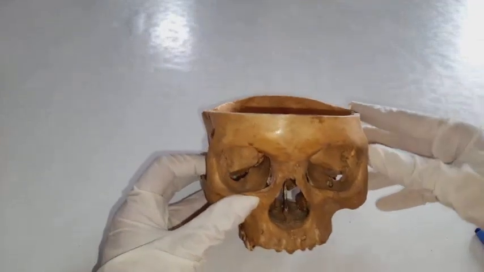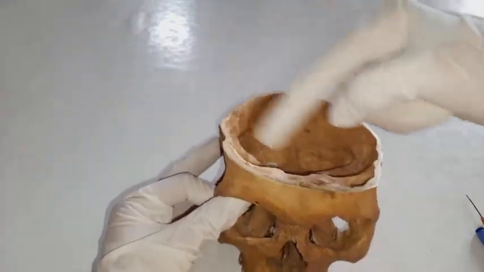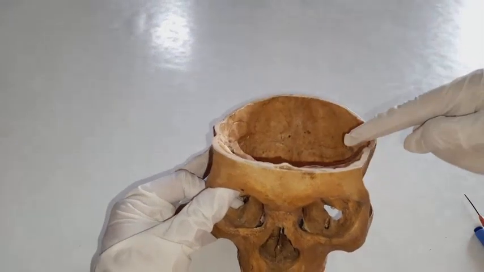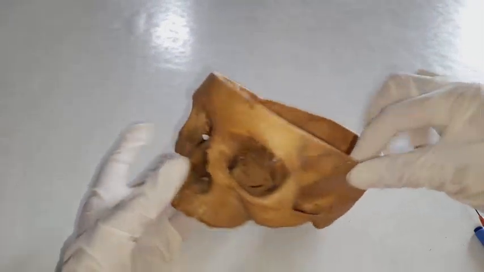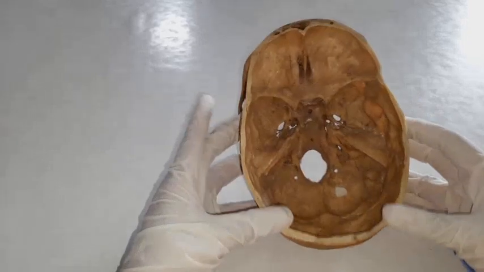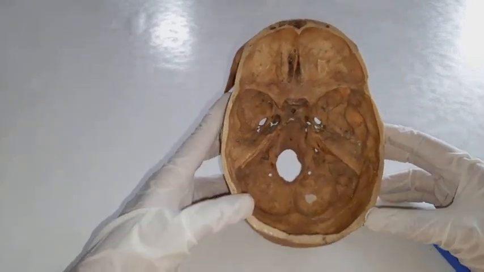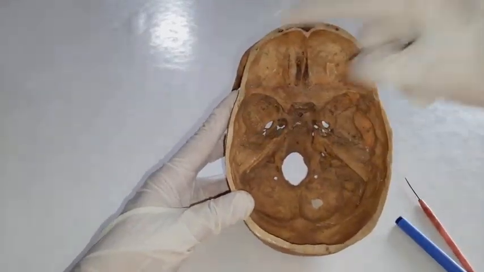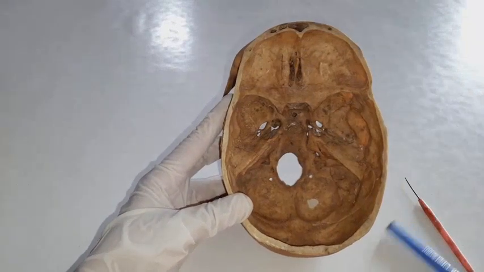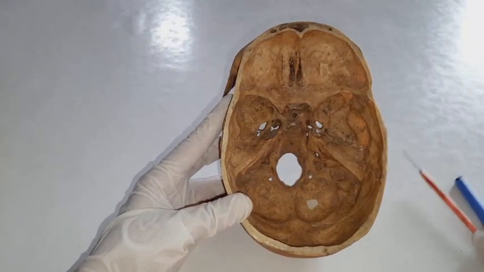Now, from the complete skull, we have separated the vault of the skull. After separating the vault of the skull, what you see on the interior side, this internal portion, is called the interior of the skull.